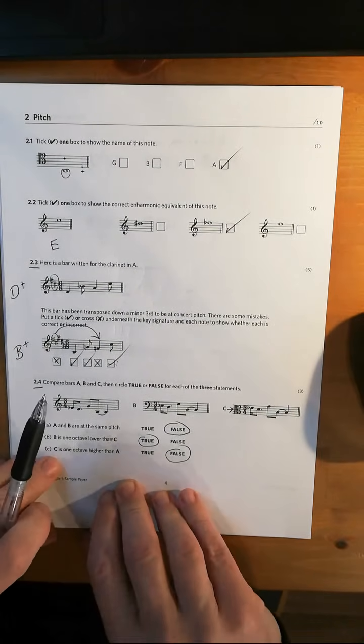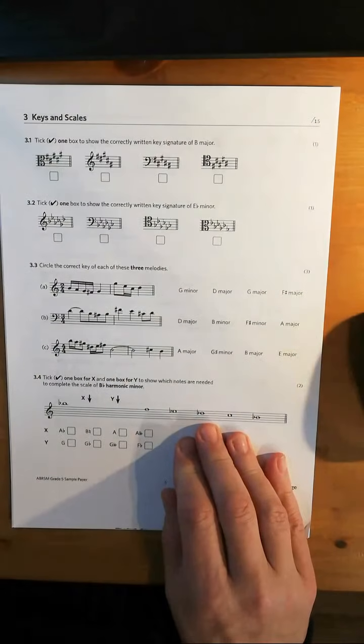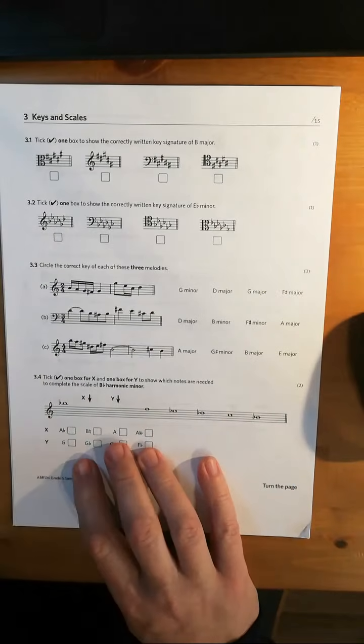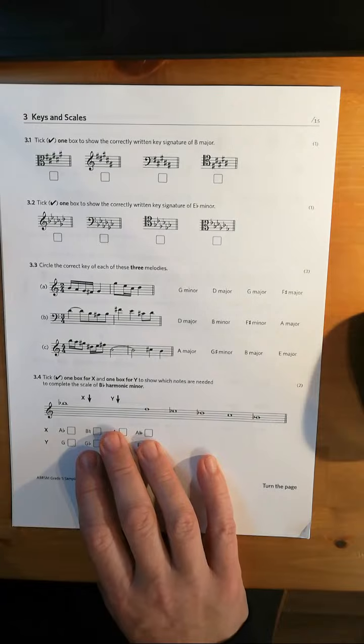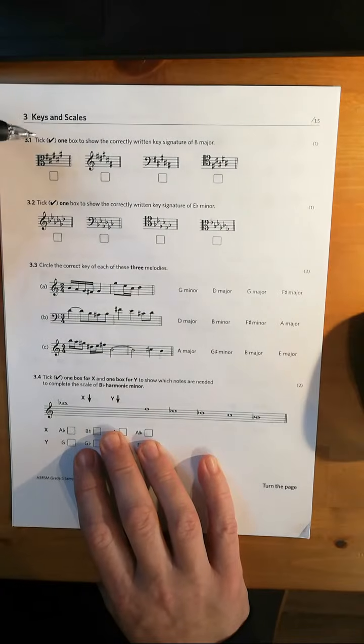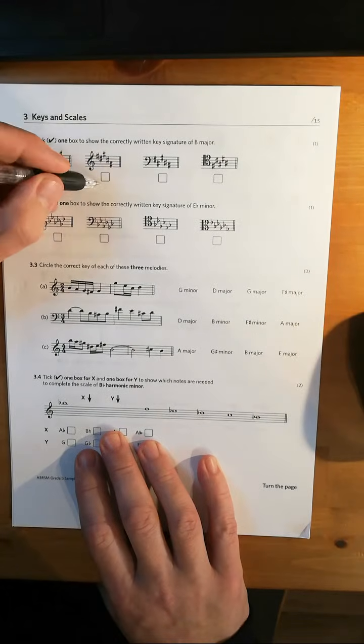Okay, right, let's move on to the next sheet. Right, so which is the correct key signature for B major? Okay, now some of these look really weird. F sharp, C sharp, G sharp, D sharp, they're all in the wrong order, so that is completely wrong.